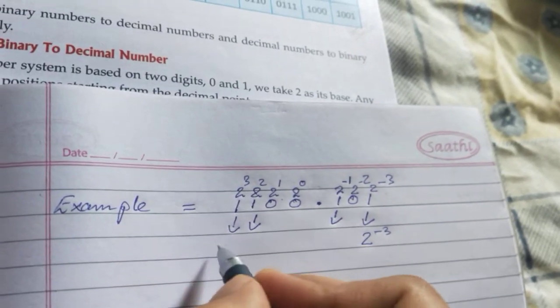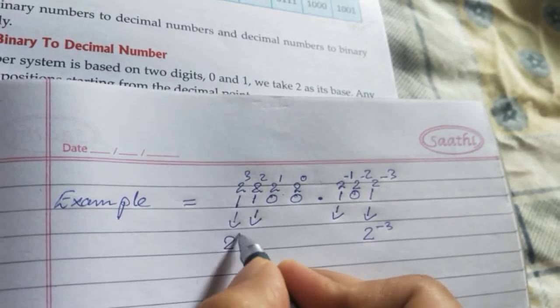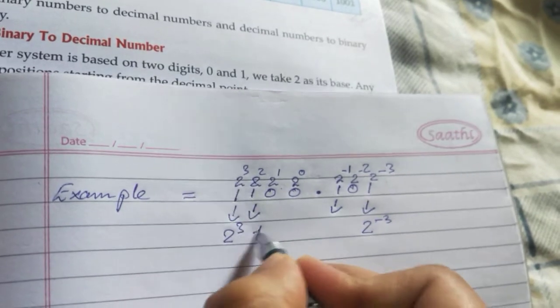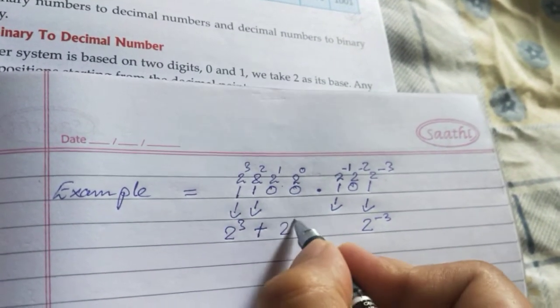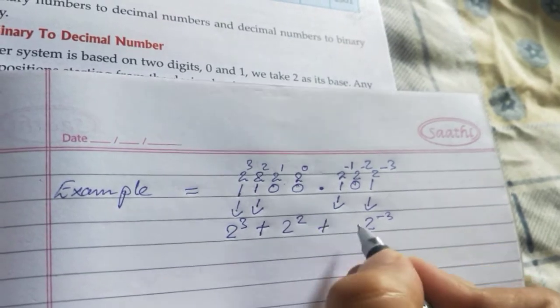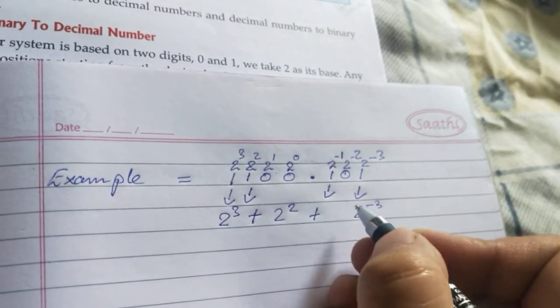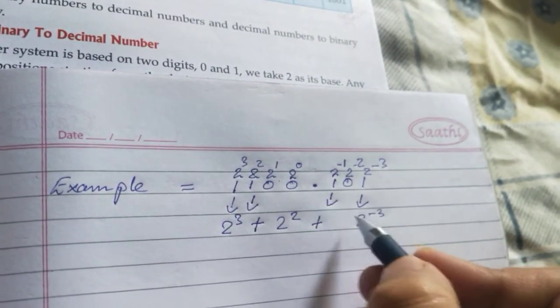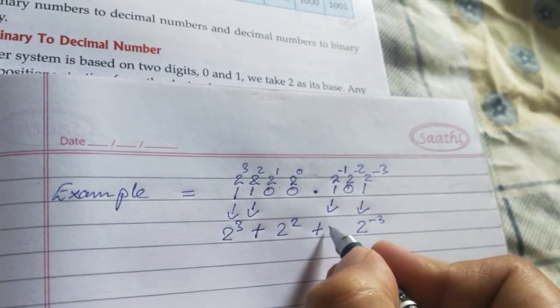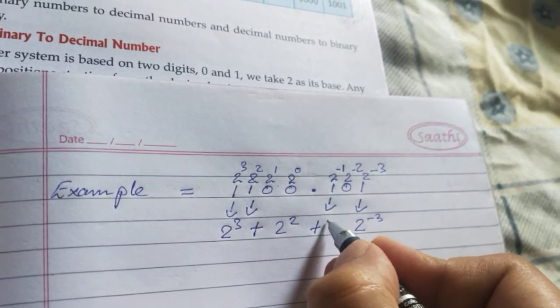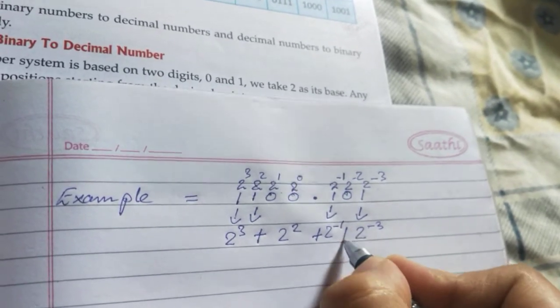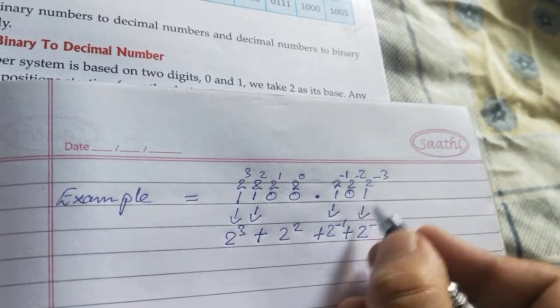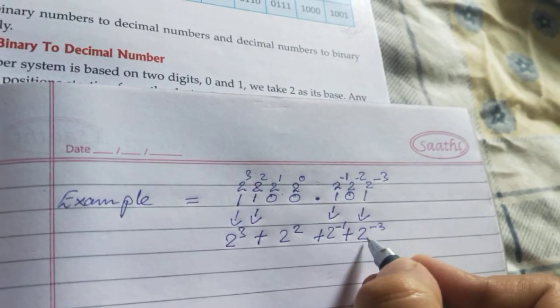So 2 to the power 3 into 1 is 2 to the power 3, plus 2 to the power 2 into 1 is 2 to the power 2, plus 2 to the power -1 into 1 is 2 to the power -1, plus 2 to the power -3 into 1 is 2 to the power -3.